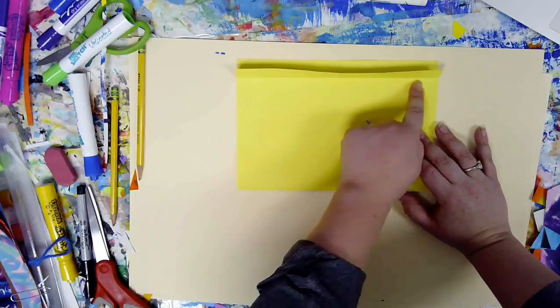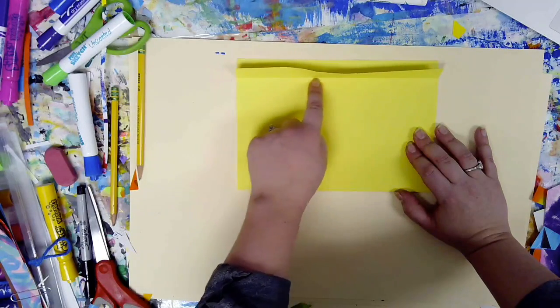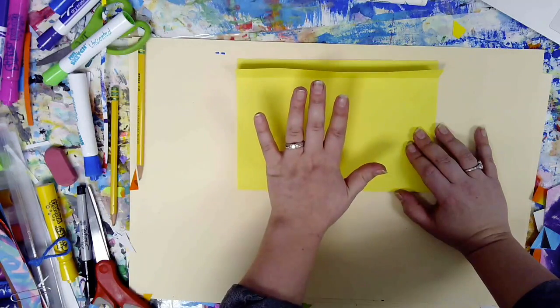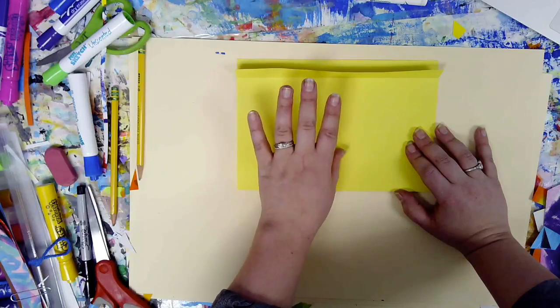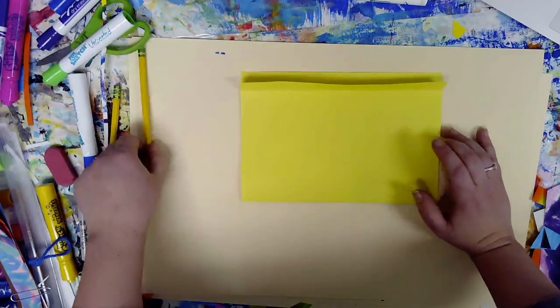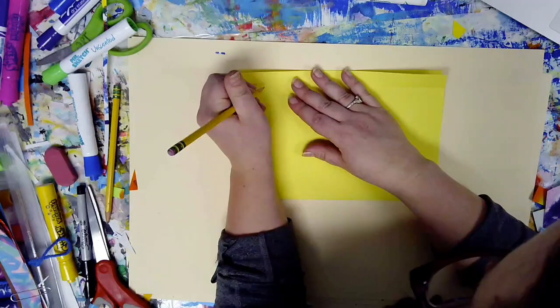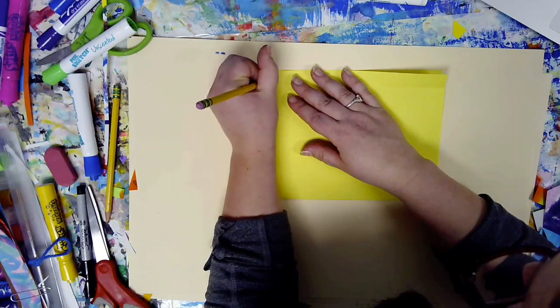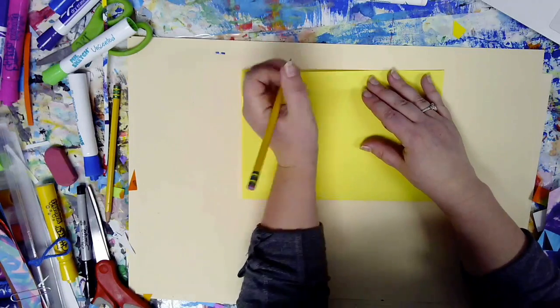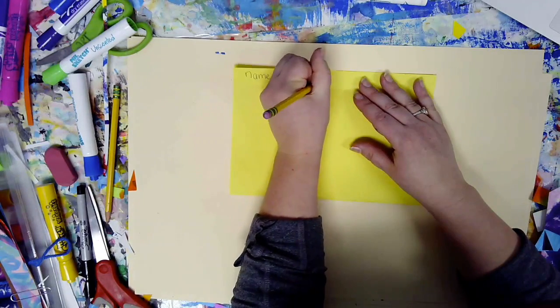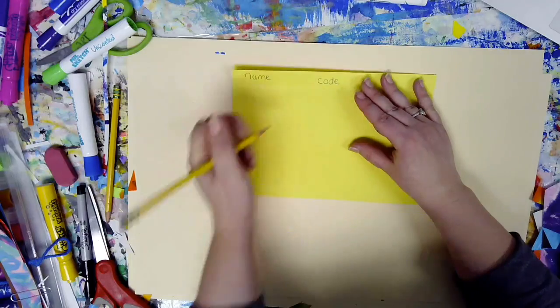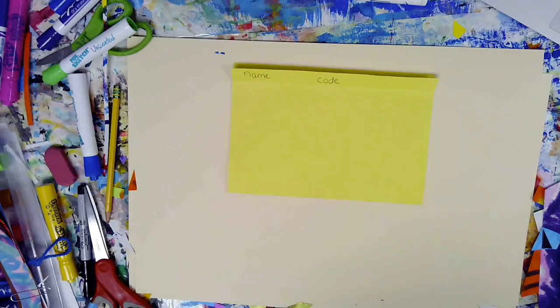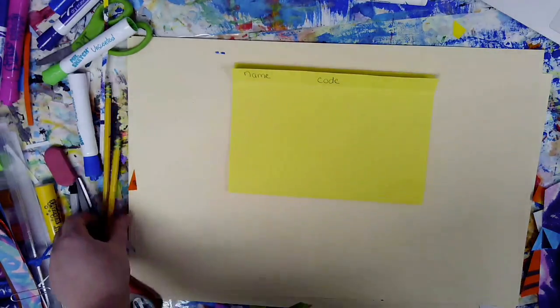When you are cutting with your scissors and you get to this line, you are going to stop. You do not pass go, you do not collect $200. Oops, that's Monopoly. You are going to write your name and teacher code on the inside flap of the stop line. Remember, your teacher code is your grade and the first letter of your teacher's name.